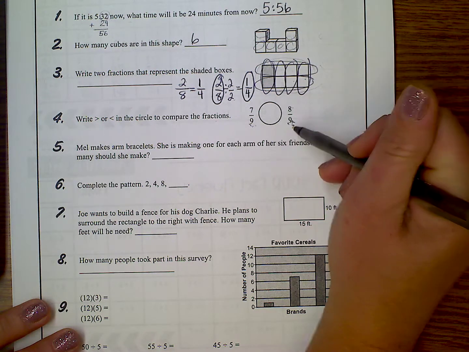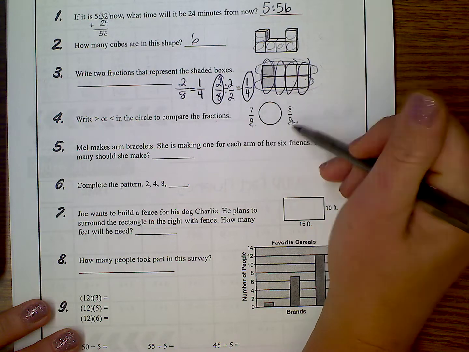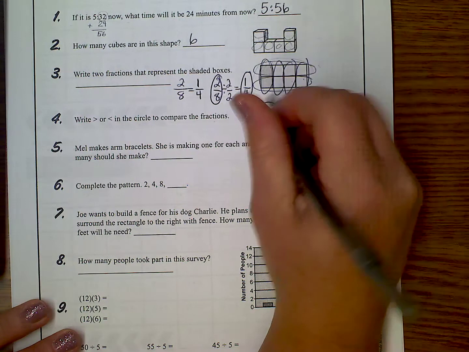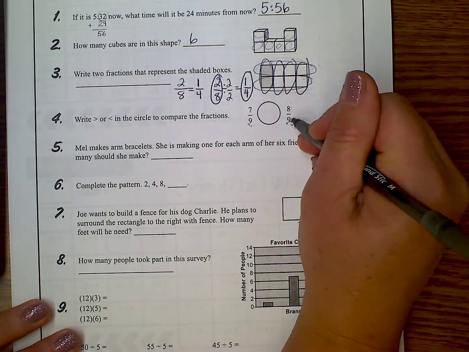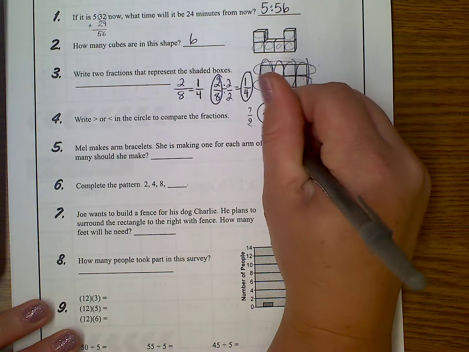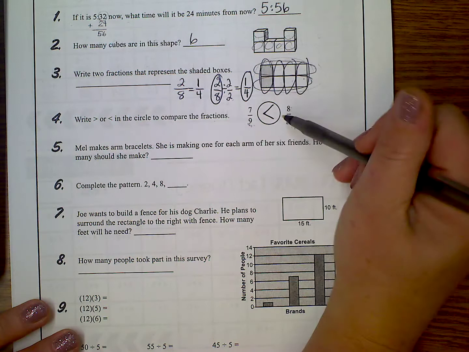This represents the exact same amount, so 9 when they're showing this fraction. So right here, if I had 7 of 9 pieces, that would be less than 8 of the 9 pieces. So 7/9 is less than 8/9.